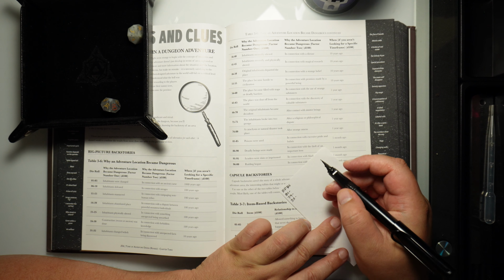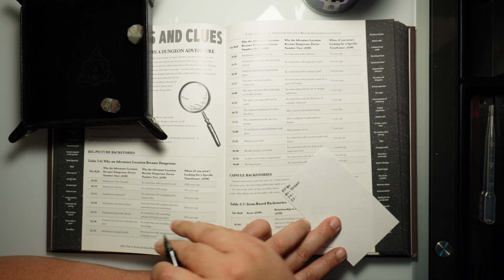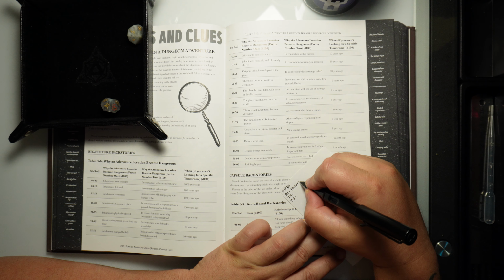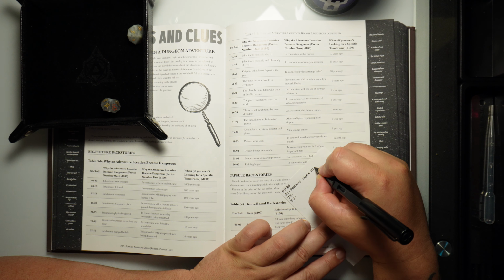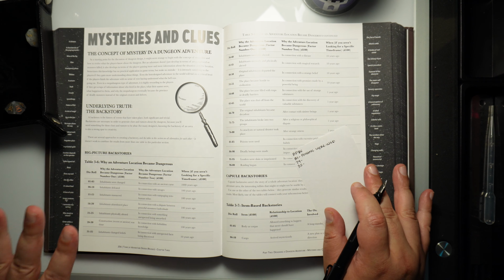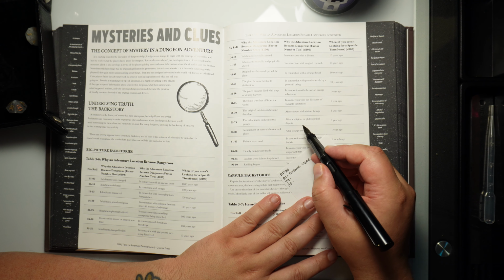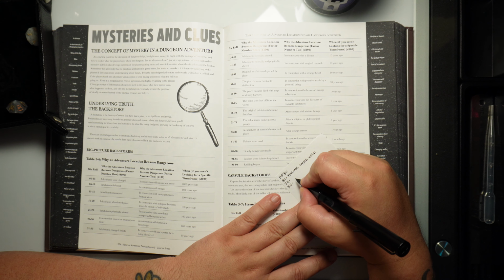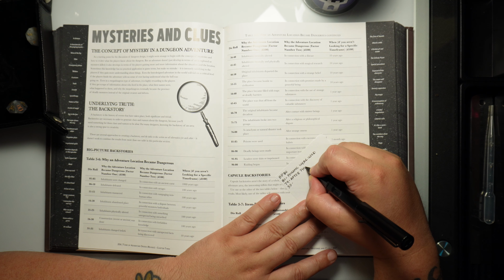So, 81: poisons were used. This is why this adventure location became dangerous. So you can imagine a place that has become affected by poison usage after a religious or philosophical dispute. Interesting. I'm going to say philosophic.